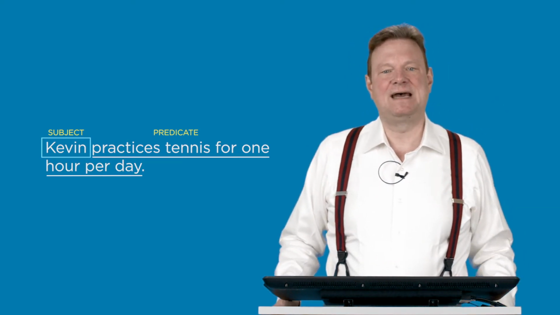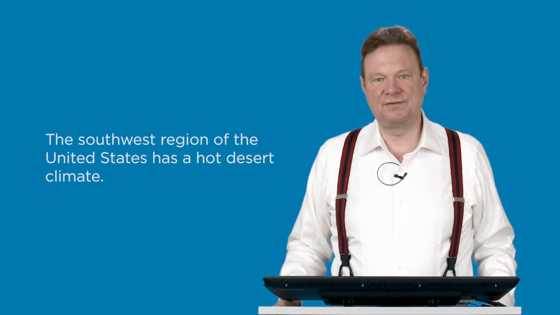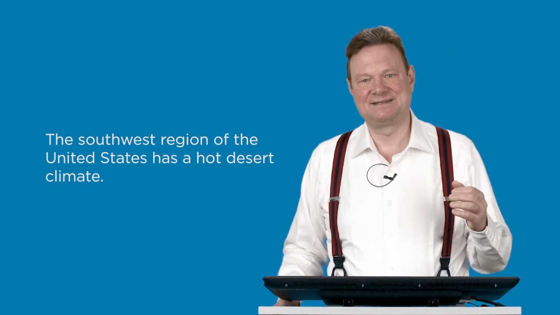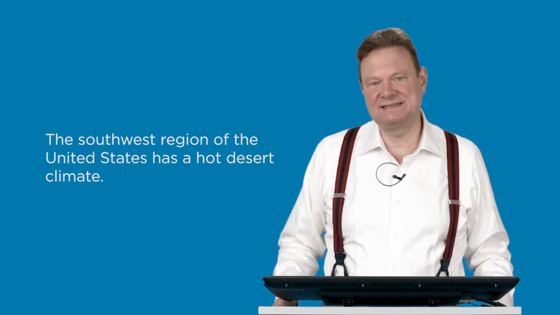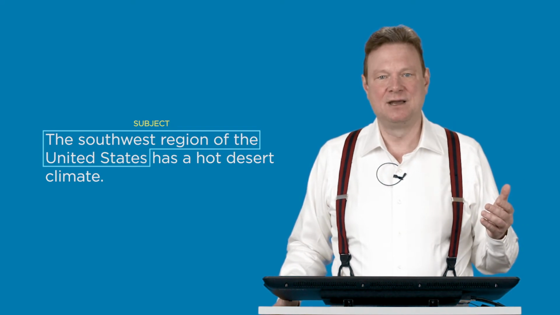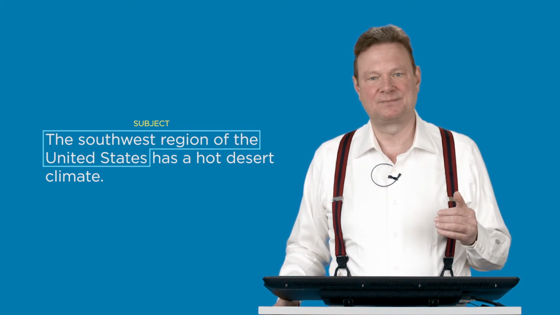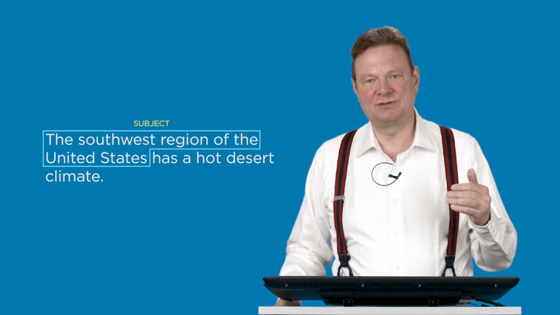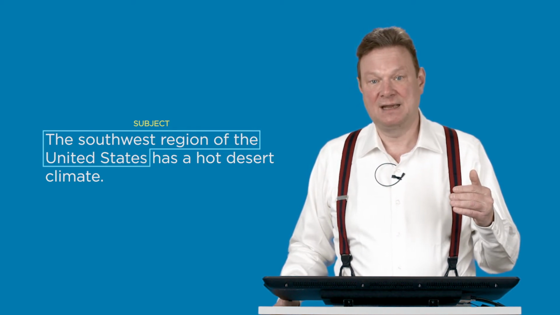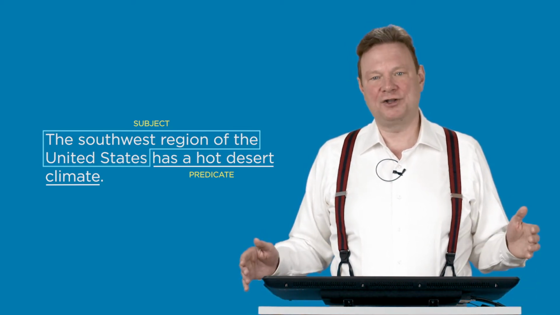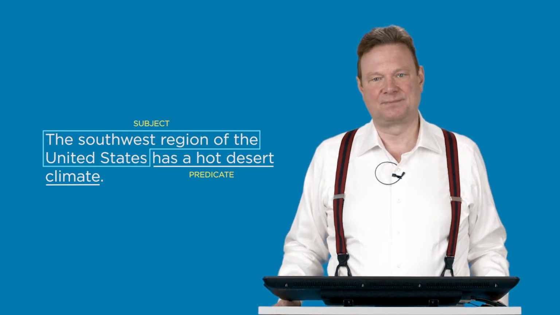Let's look at another example. The southwest region of the United States has a hot desert climate. This sentence uses the to be verb has. We then ask ourselves, what has? And the answer is the southwest region of the United States, which is the subject of this sentence. We then ask ourselves, what does this sentence say about the southwest region of the United States? And this sentence tells us that it has a hot desert climate. So has a hot desert climate is the predicate.